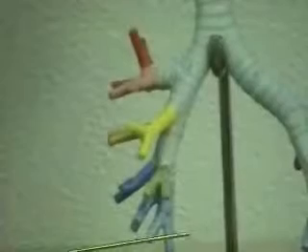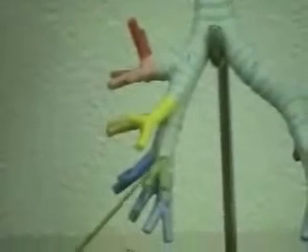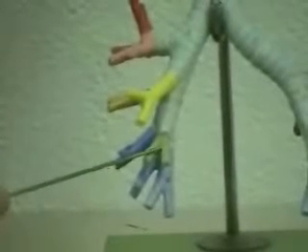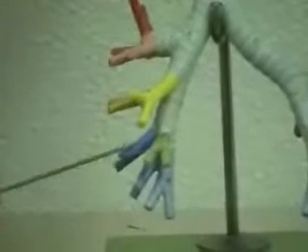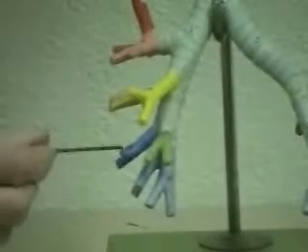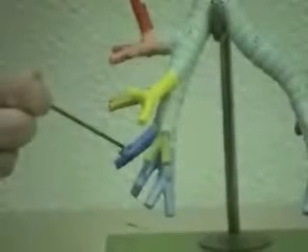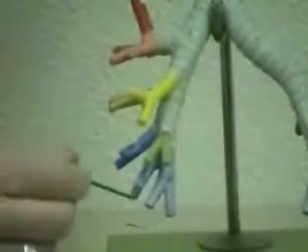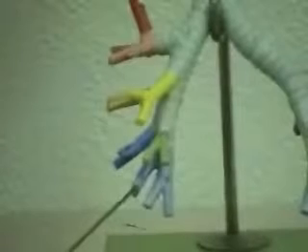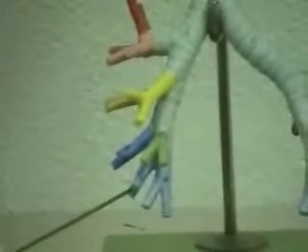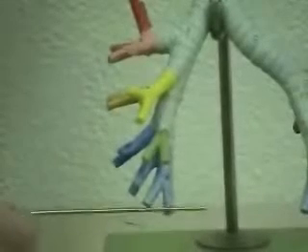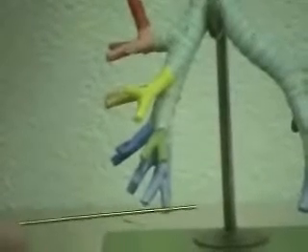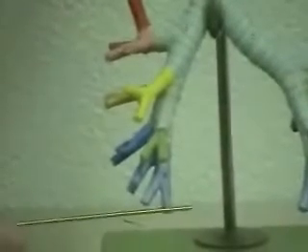Then we drop down to the inferior lobe of the right lung. We can see here in the somewhat green color the medial basal segmental bronchus of the inferior lobe of the right lung. And over here in this darker blue, we see the anterior basal segmental bronchus of the inferior lobe of the right lung. Immediately below that is the lateral basal segmental bronchus of the inferior lobe of the right lung. And at the very lowest, the posterior basal segmental bronchus of the inferior lobe of the right lung.